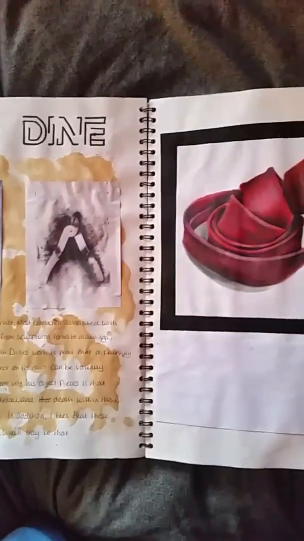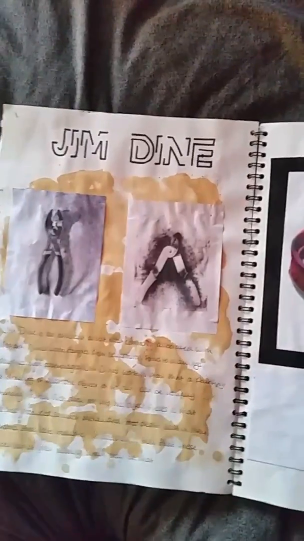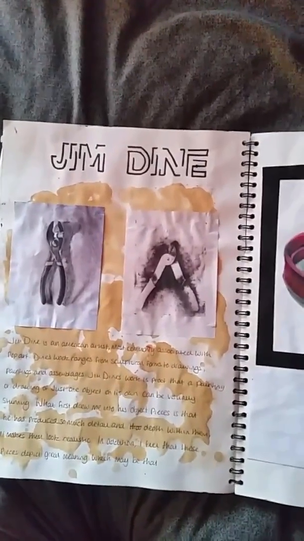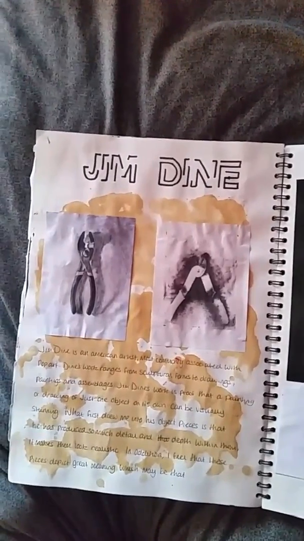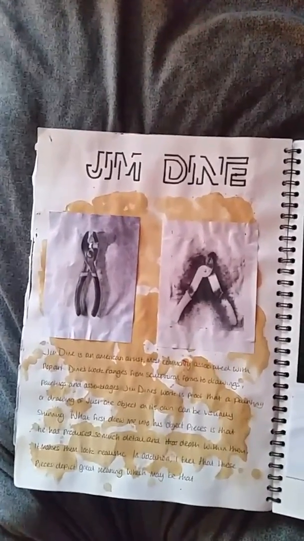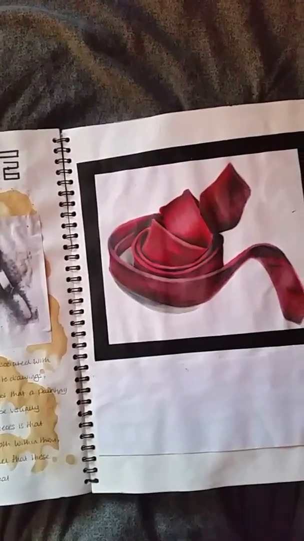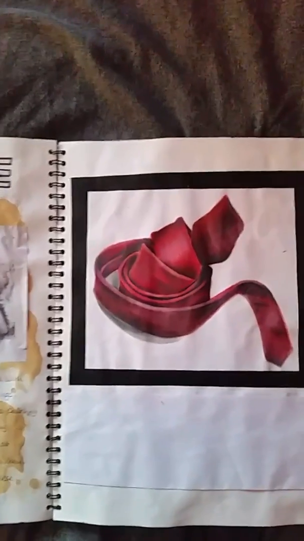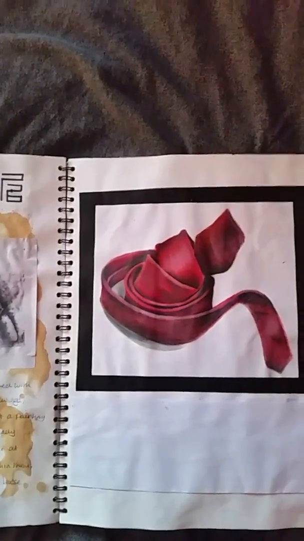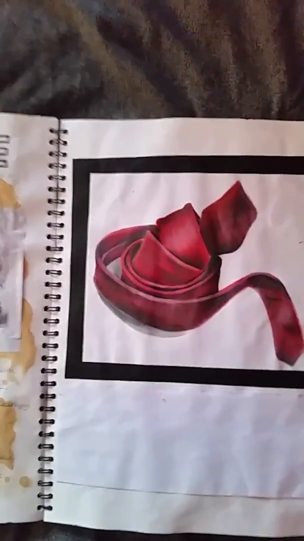I then moved on to look at the artist Jim Dine and how he creates pieces based on a single object which he has carefully produced. So I then created my own piece of an inanimate object of a tie, which took me a long time because I really wanted to get that essence of a tie.